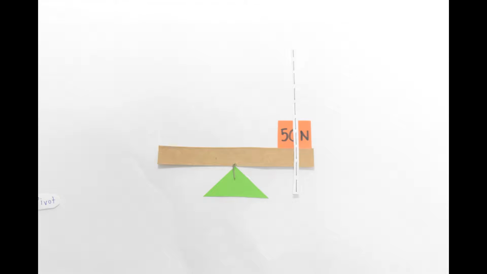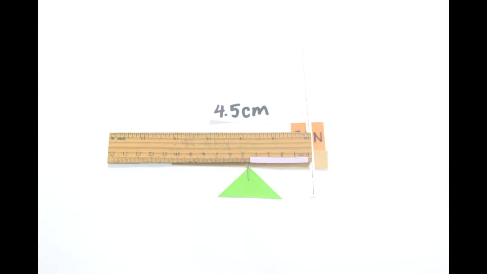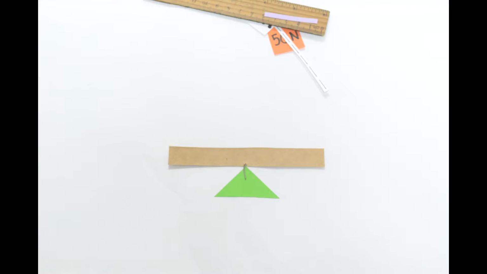Next, the pivot is the point around which the body, in this case the plank, revolves around. So, it is the point that does not move as the body revolves. The perpendicular distance will just be the distance at a right angle to the line of action to the pivot point, which in this case is 4.5 cm.